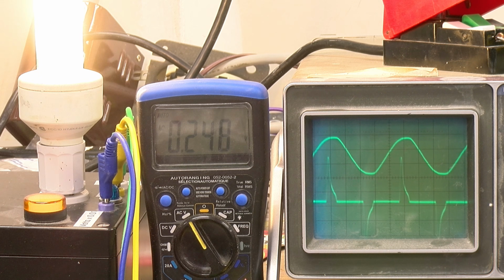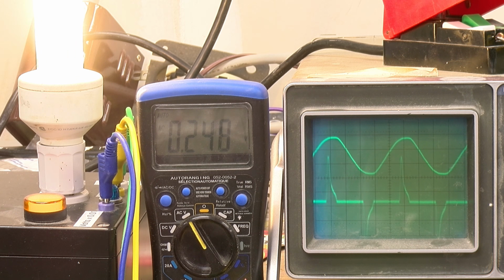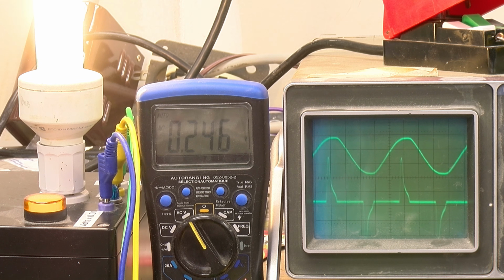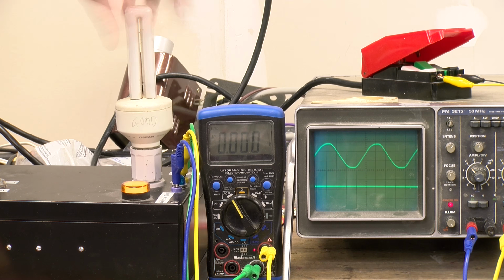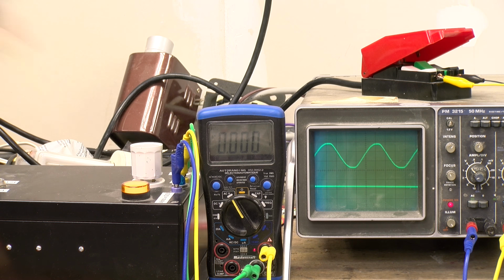Absolutely terrible for the power grid, because this has all sorts of harmonics, probably going up well beyond the 10th or 20th harmonic. It's so spiky. So that's a really bad waveform if you're trying to supply power. Okay, that was the oldest compact fluorescent I have.